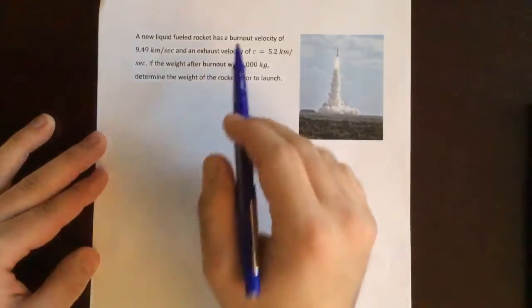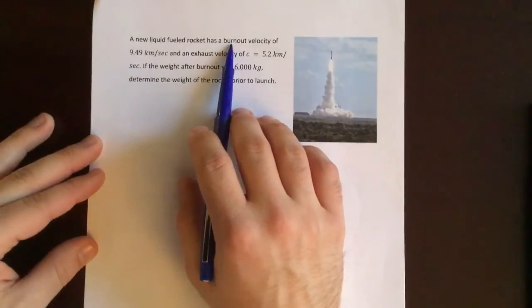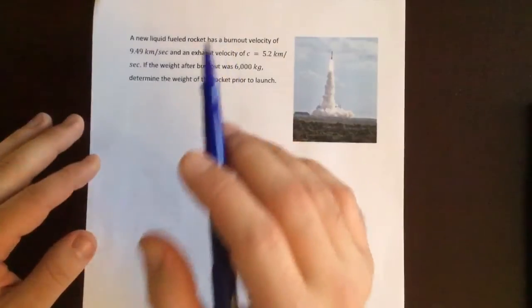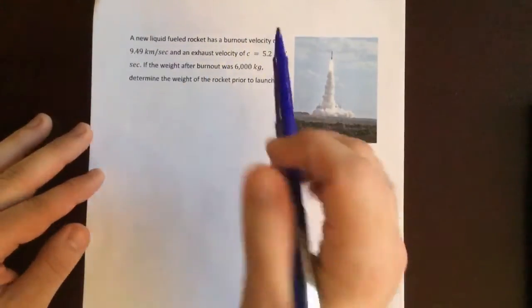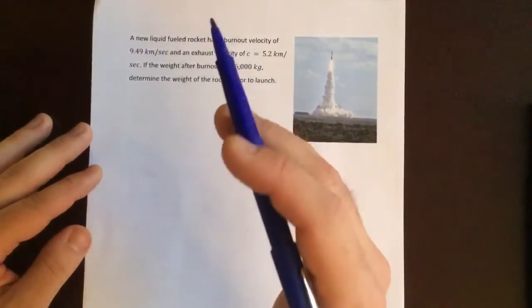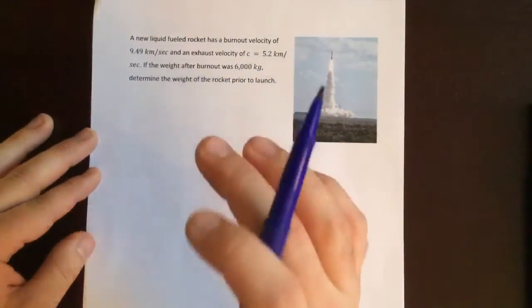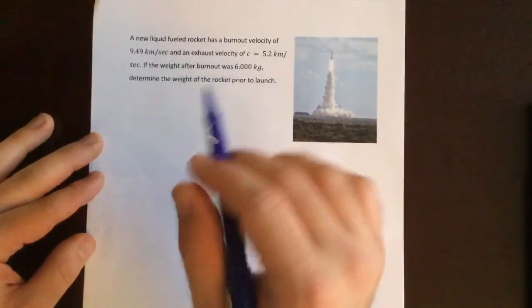So just so you know what burnout is, because you might not know what that term represents. Burnout, in this case, refers to the moment when all of the fuel has been used up. So the velocity once all of the fuel has been used up is 9.49. The weight after all of the fuel has been used up is 6,000 kilograms, okay?